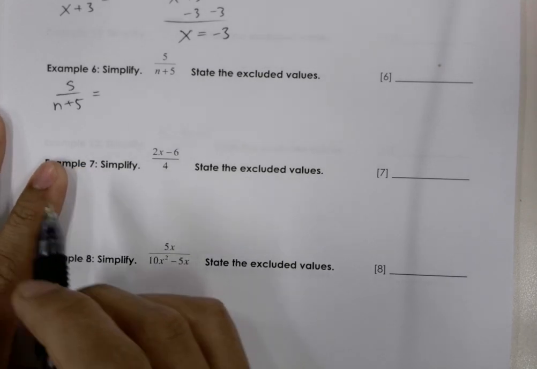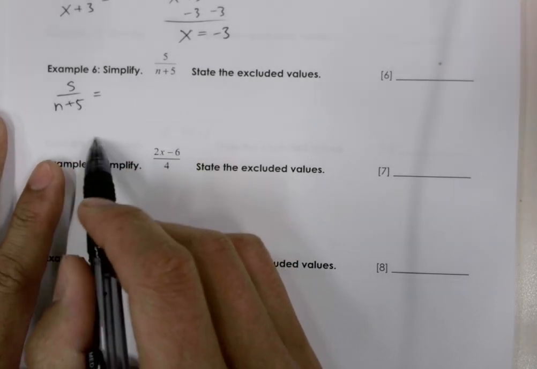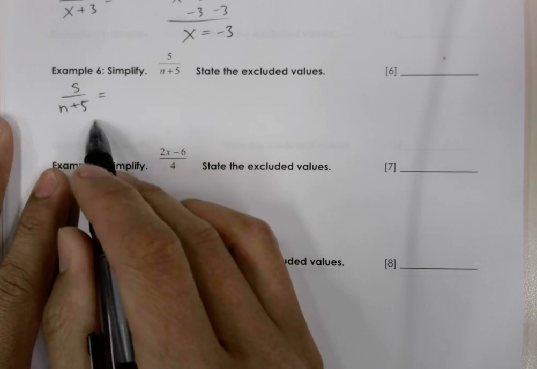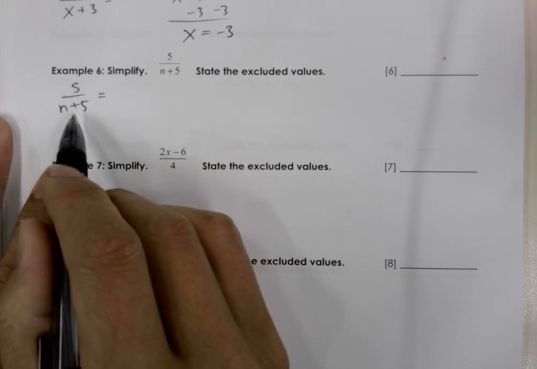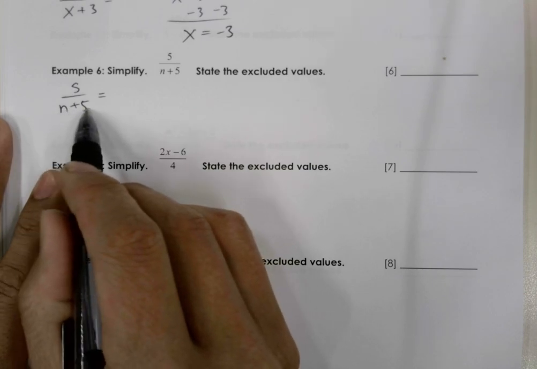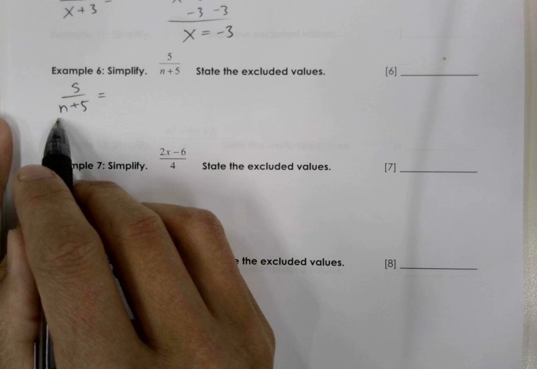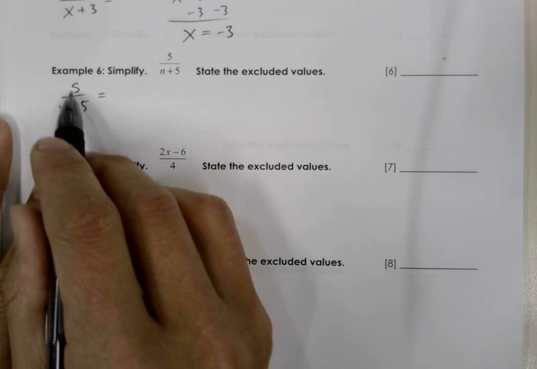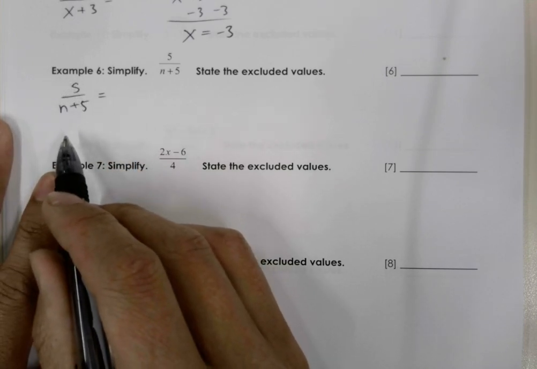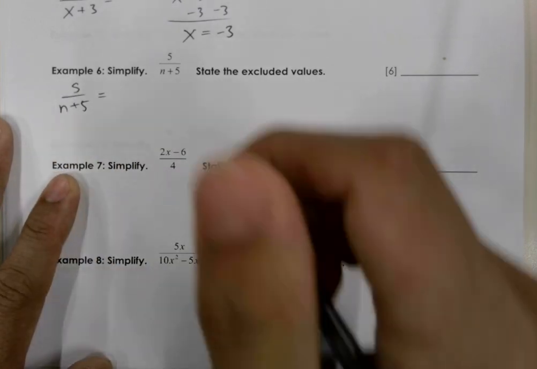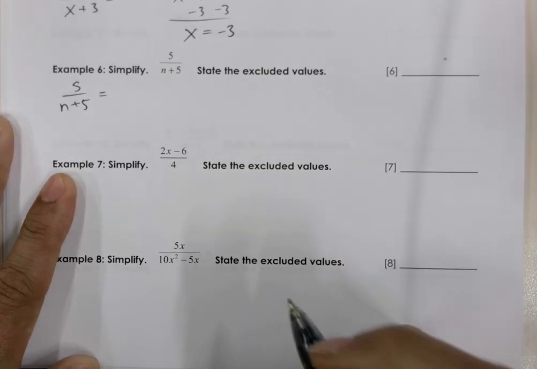So it's simplified. Some of you might be tempted to cancel out the 5 and the 5 here. We cannot do that because this 5 is not a factor. We're adding. Factors are when you're multiplying. So if it was n times 5, we can cancel out the 5's. But since it's n + 5, we cannot cancel out the 5's. So it's in its simplified state.